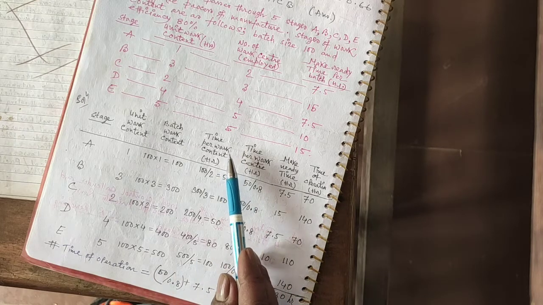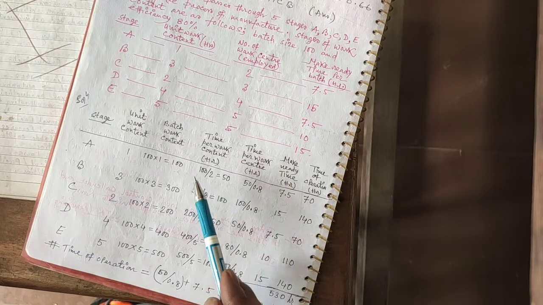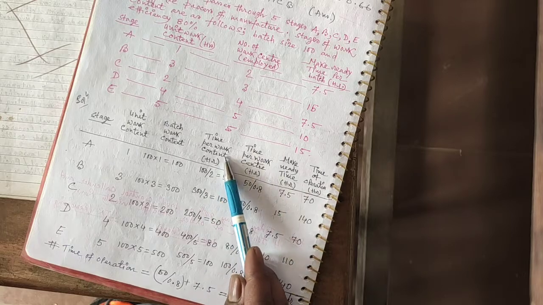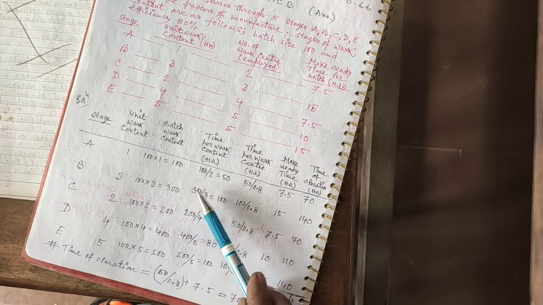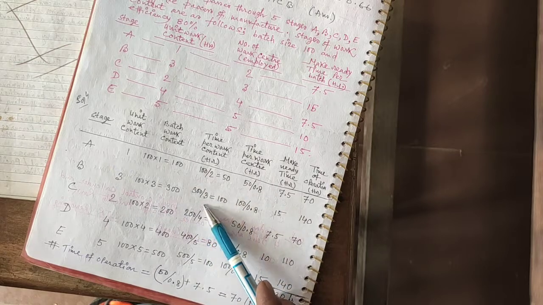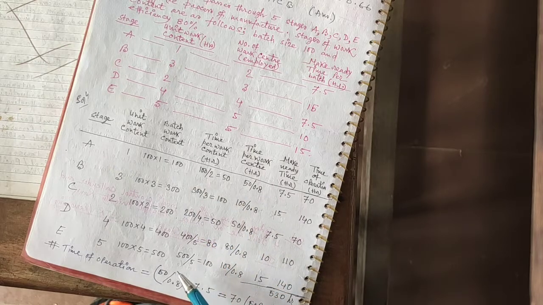Now the time per work content in hours. That will also be calculated. That is 100 divided by 2, we get 50. The 300 by 3, we get 100, and up to lastly 500 by 5, we have 100.